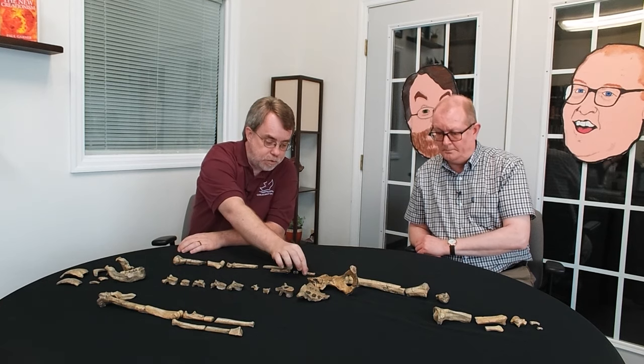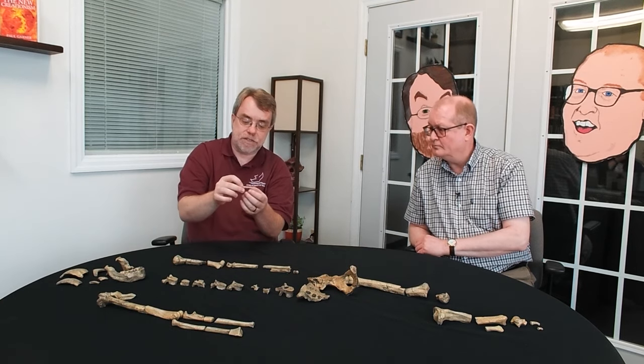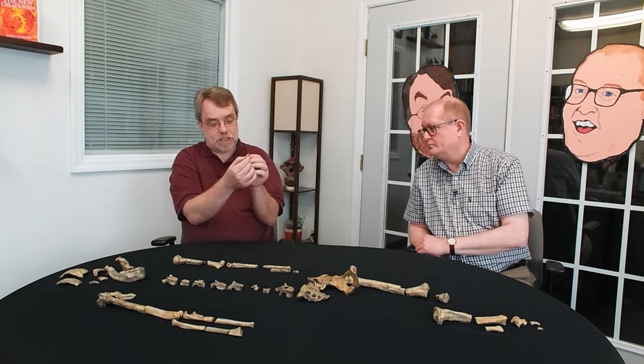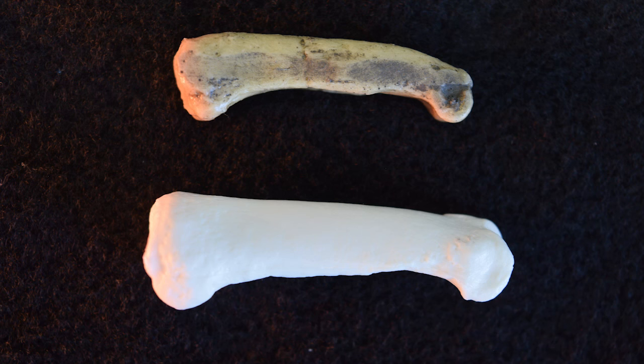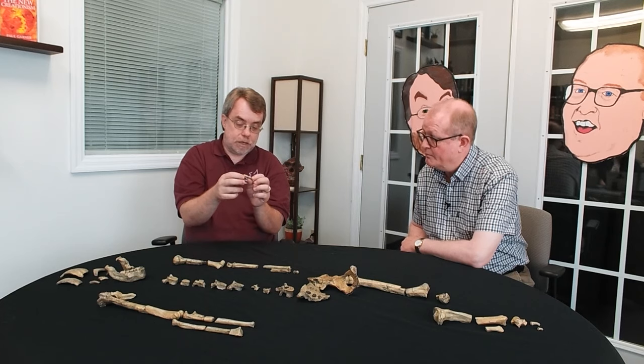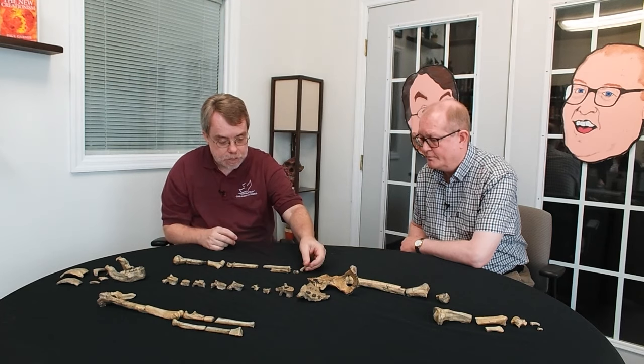The finger bone here. This is an easy one. You can see that finger bone there, Paul. Yep. You can see the top of the bone is quite curved. And that is not present in human finger bones. Our finger bones are straight as an arrow along the top. Okay. So that's another difference.